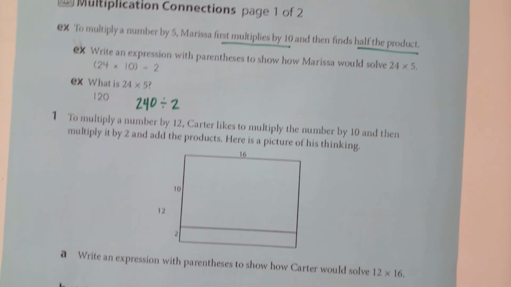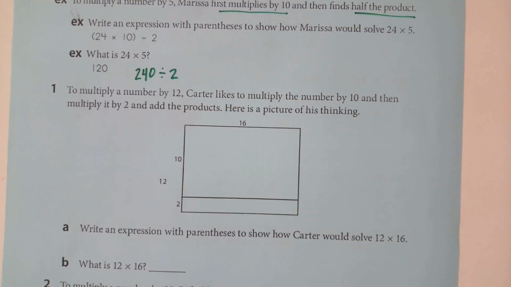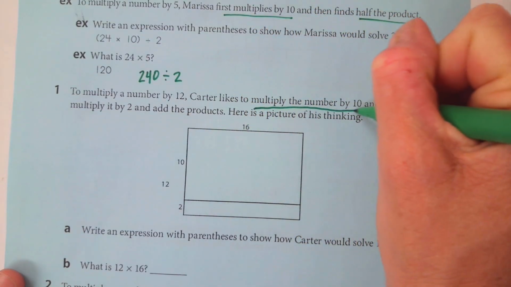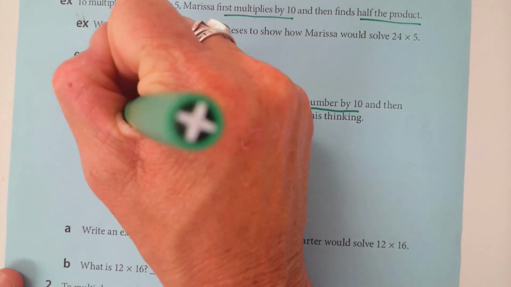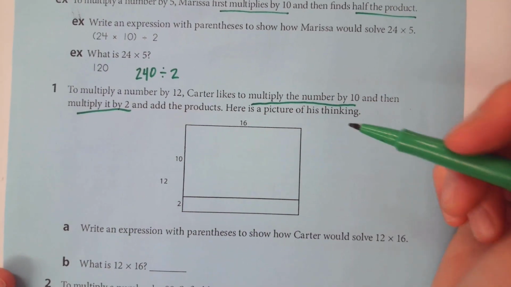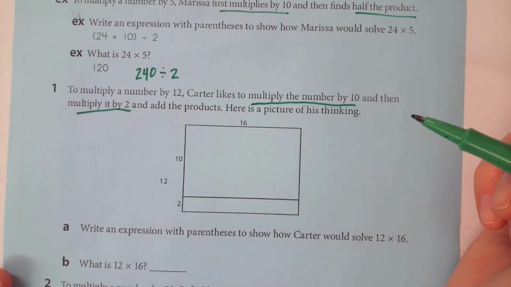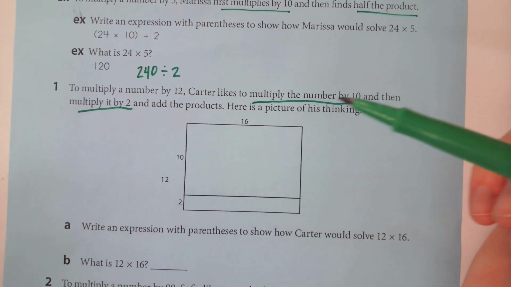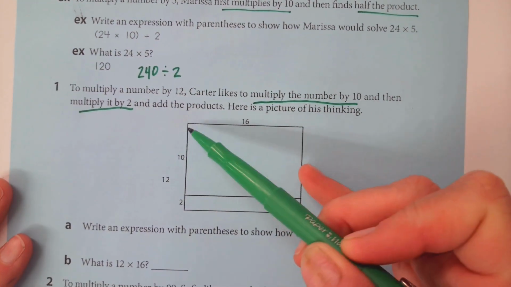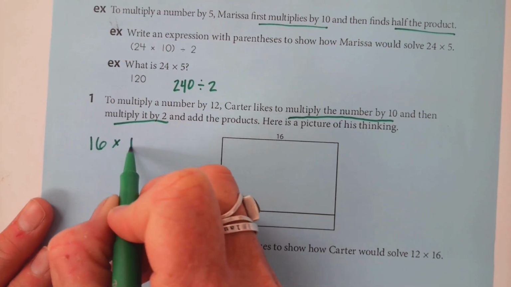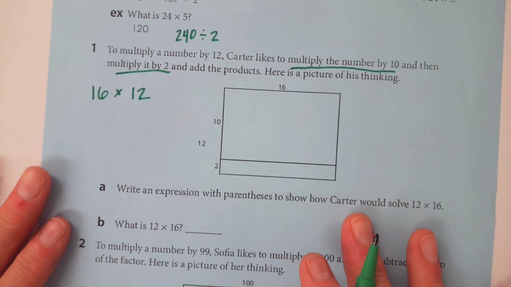So let's look at this one. To multiply a number by 12, Carter likes to multiply the number by 10 and then multiply it by 2 and add the products. Here's a picture of his thinking. Now friends, I do this in class all the time. I just don't always draw it as an area model. So it looks like he's multiplying 16 times 12. So in class, I might do it like this. You've seen me do this lots of times.